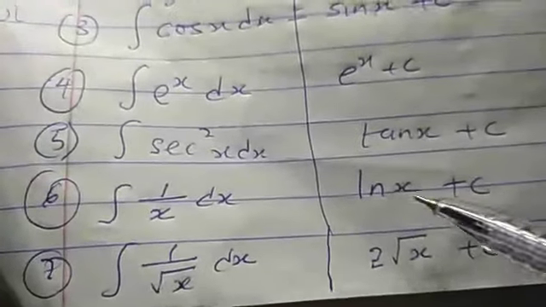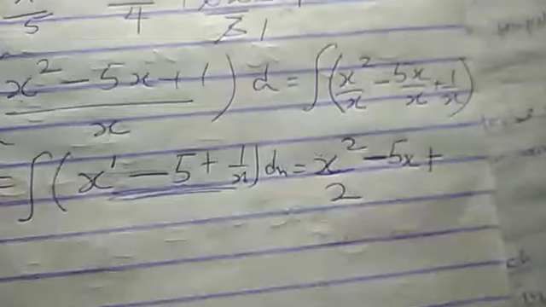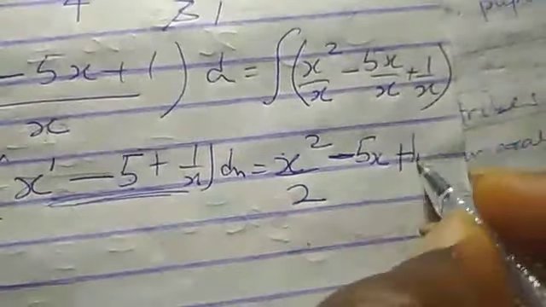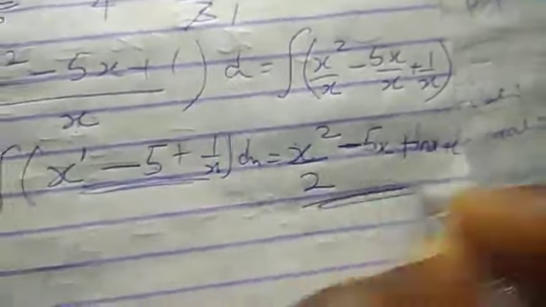So, you still remember? It's what we have done before. If you integrate 1 over x, you are going to have ln x plus c. So that means the answer here is plus ln x plus c. So that is the answer to this.